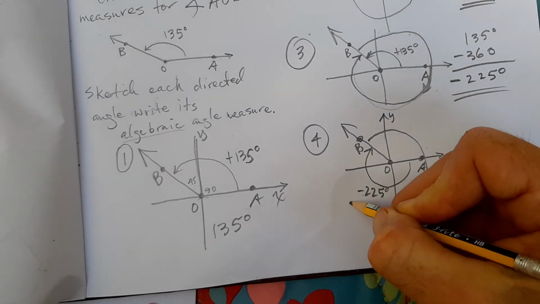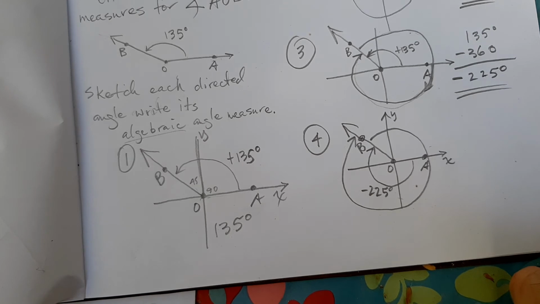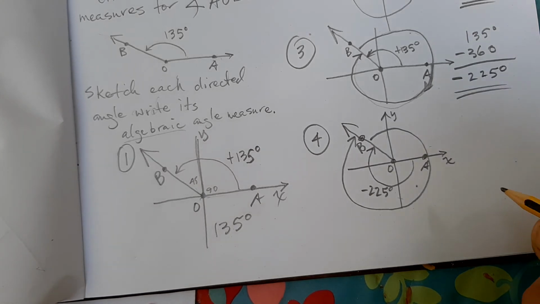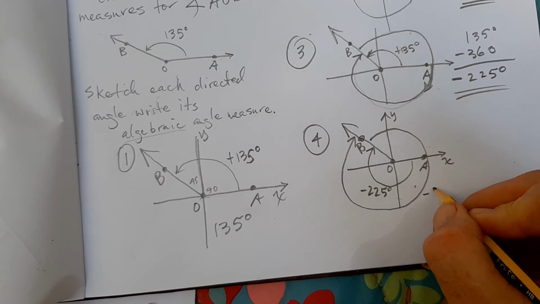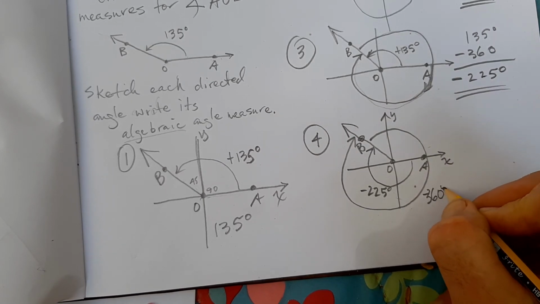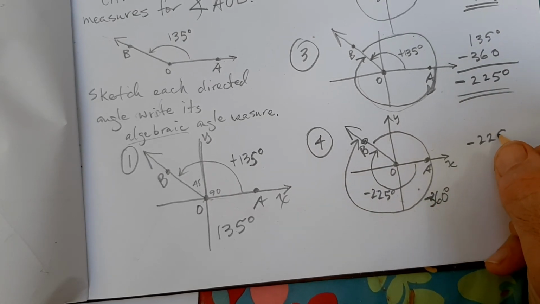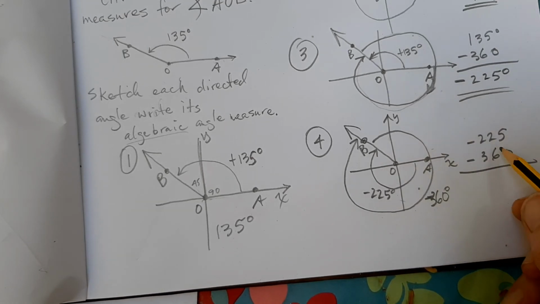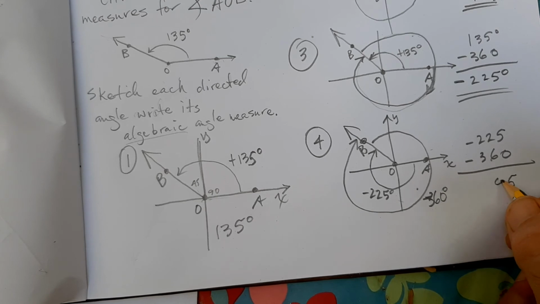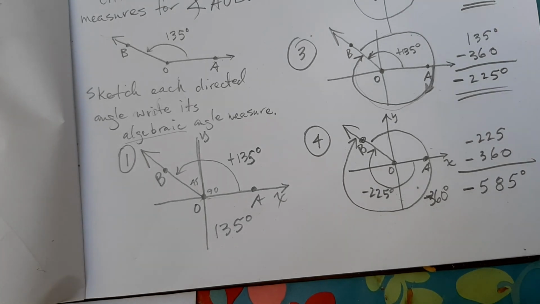counterclockwise. I don't know if your teacher's British or American. We say counterclockwise. In America, they say anti-clockwise. Anyways, so now I've gone another 360 in the negative direction. So now I've got minus 225 minus 360. You know, add them and keep the same sign, right? 585 in the negative direction will get me there. Okay, so that's 4 different ways of getting there.